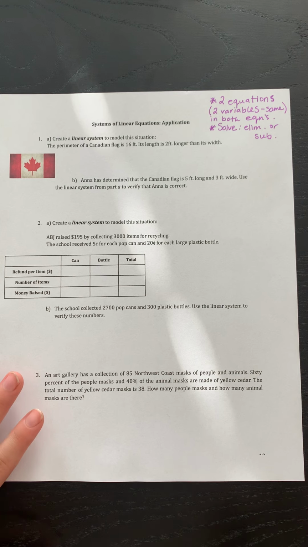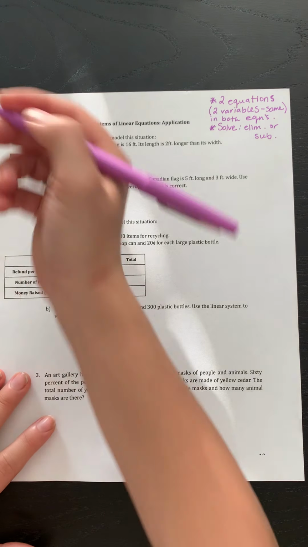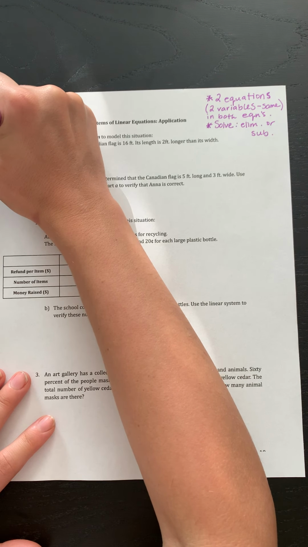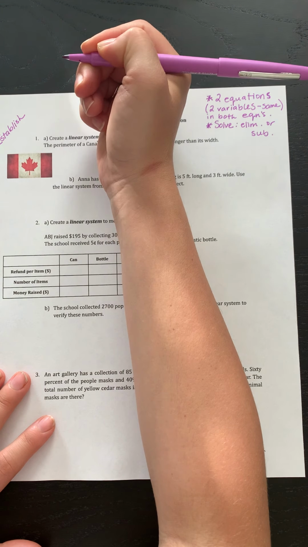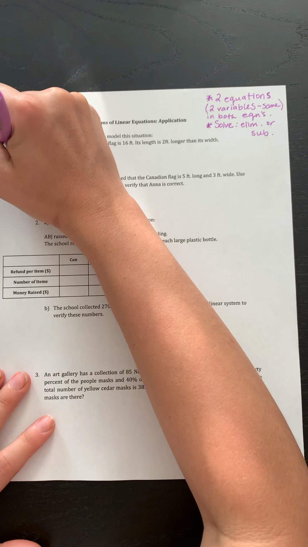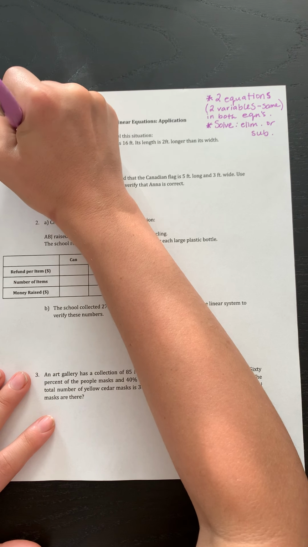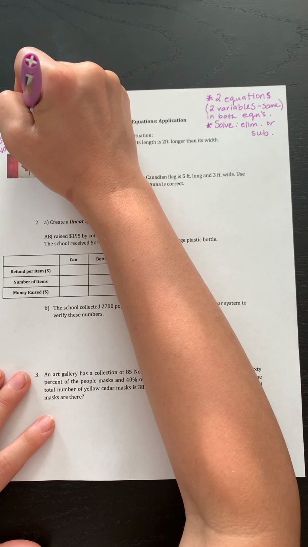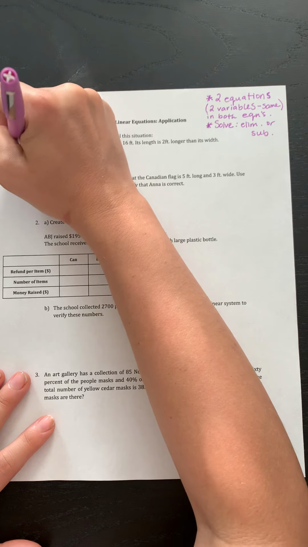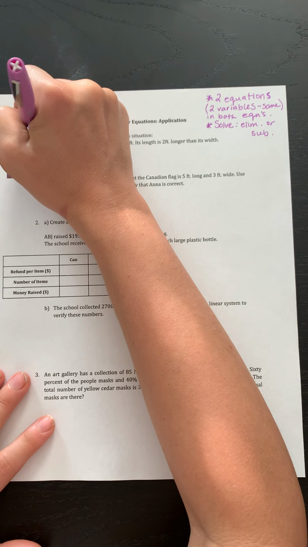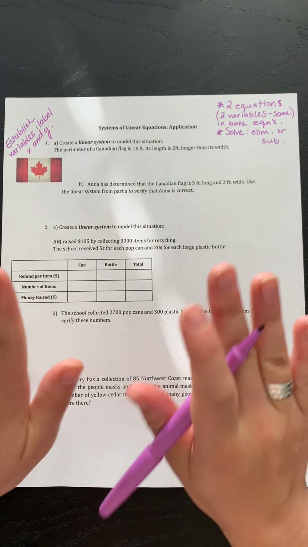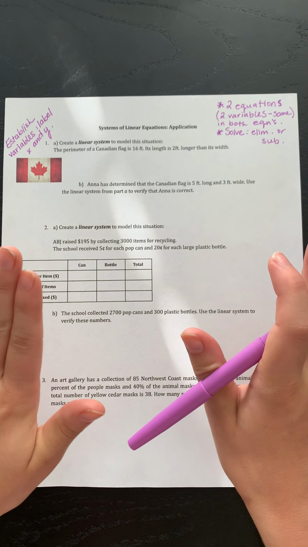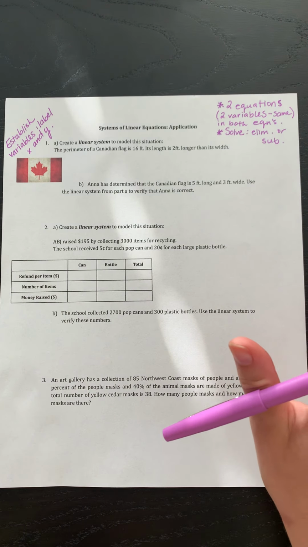So really, really important in this first one is to establish your variables. So I'm going to label X and Y. Okay, so there's always going to be like two things that are being compared. So one of them is going to be X, one of them is going to be Y.